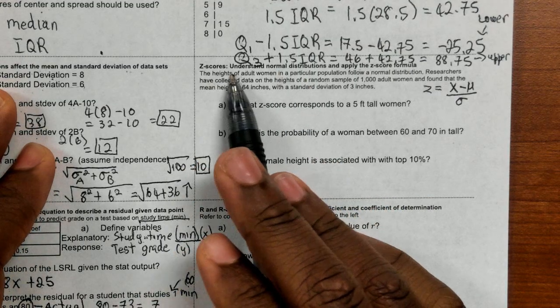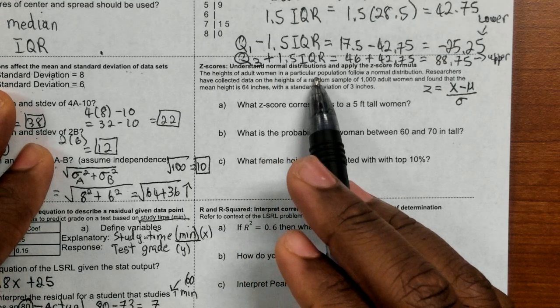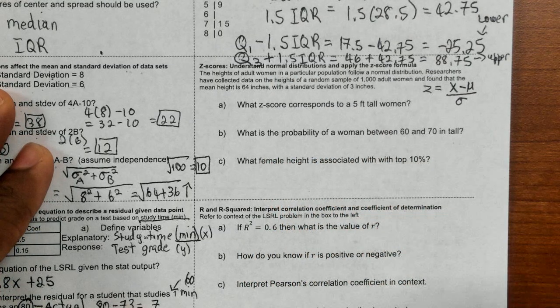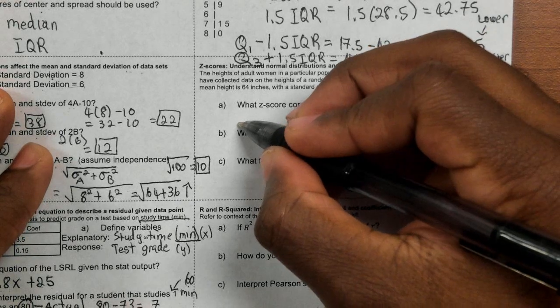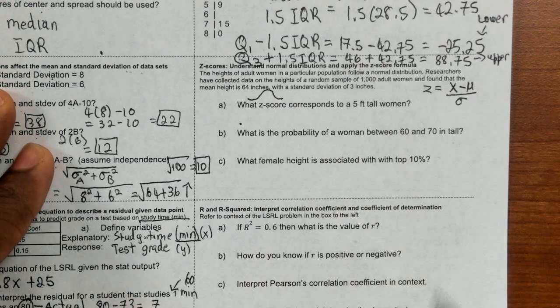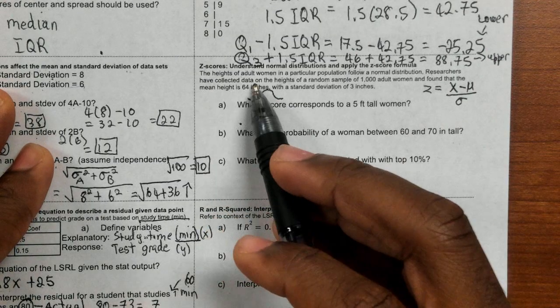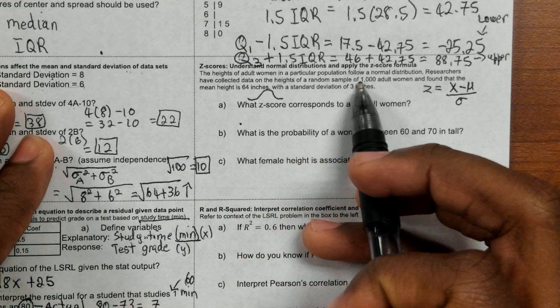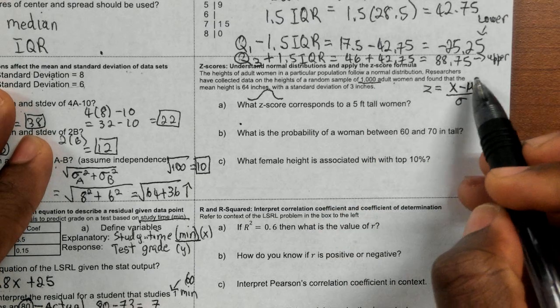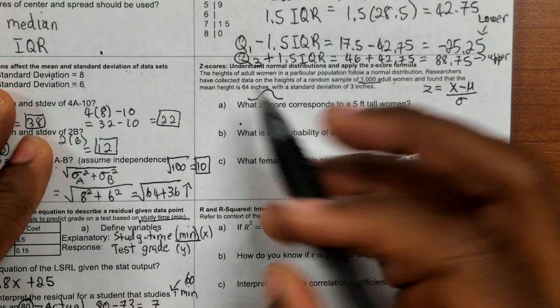It says the height of an adult woman in a particular population follows a normal distribution. A normal distribution means that I have some normal curve, some type of bell curve. The researchers have collected data on the height of a random sample of 1,000 adult women and found that the mean height was 64.